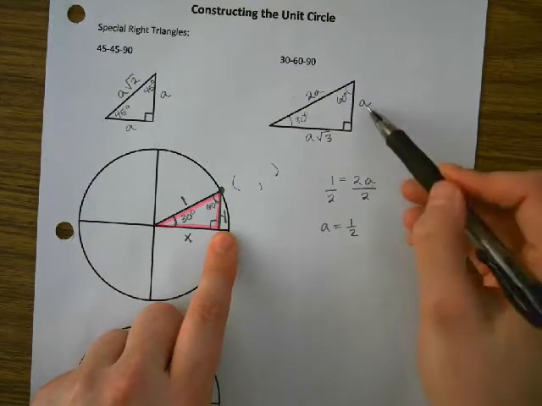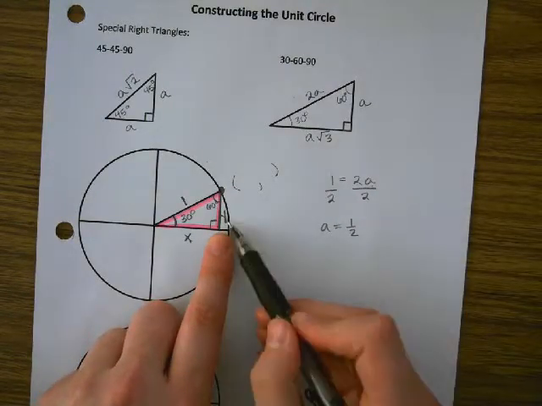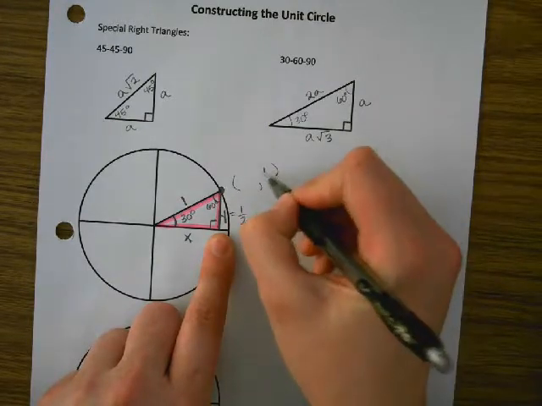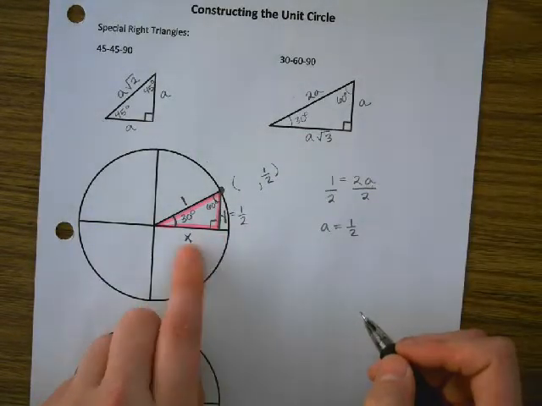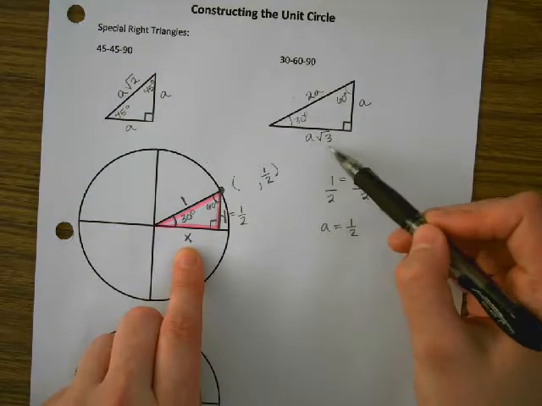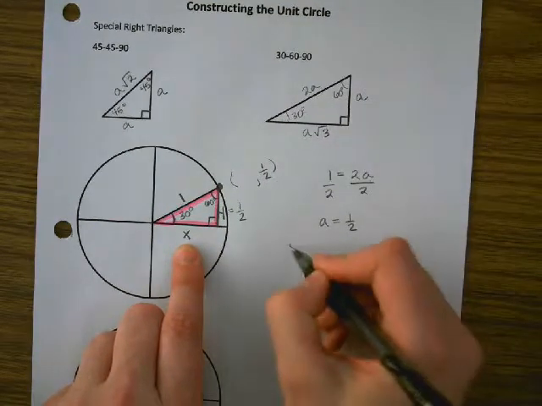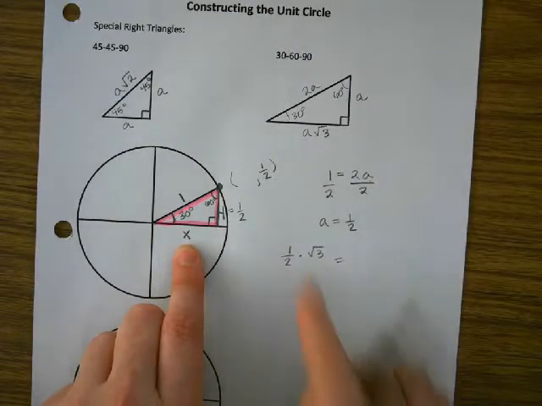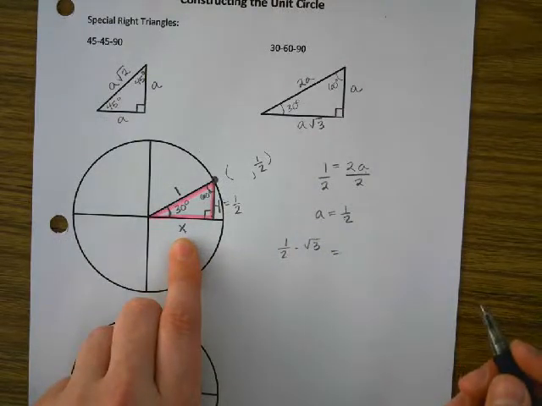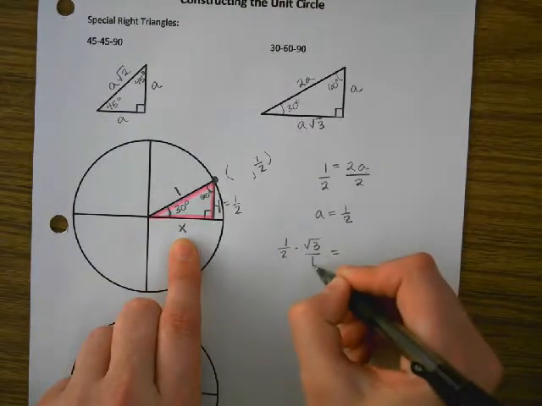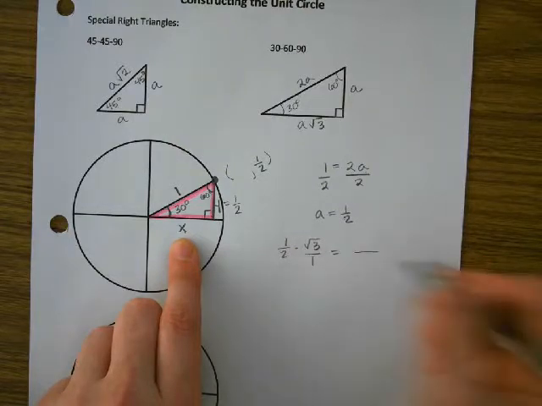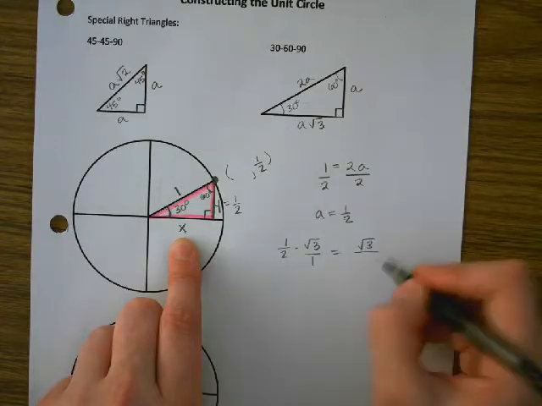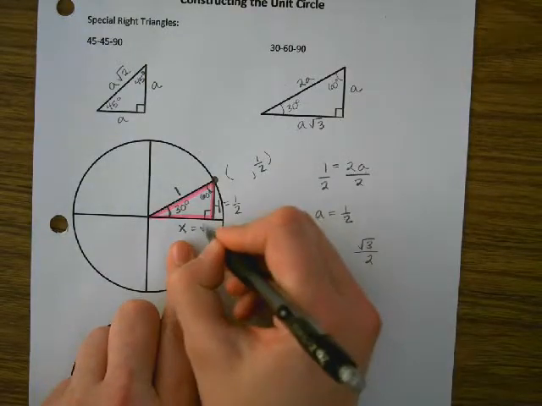So if A equals 1/2, then what should I say that my Y coordinate would be? 1/2. So this point up here is going to have a Y coordinate of 1/2. What should I say my X coordinate is? 1/2 square root of 3. Yeah, it's going to be 1/2 times the square root of 3. And how do I multiply those two things together? Put this over 1, right? Yeah. And then we multiply the tops together. So what's the top? Square root of 3. We multiply the bottoms together. 2. So the X is square root of 3 over 2.